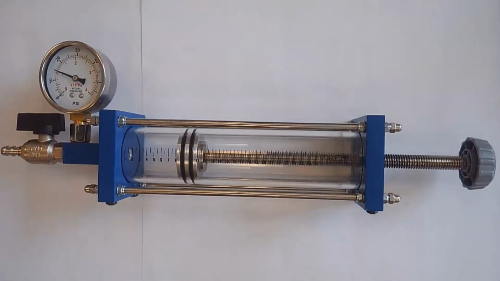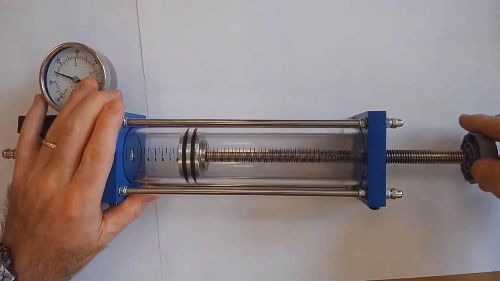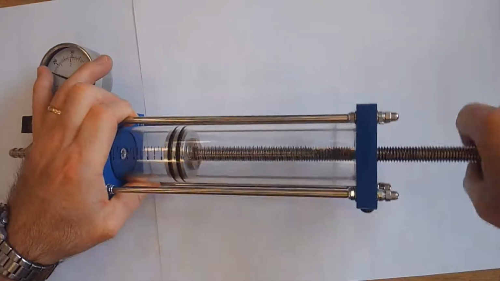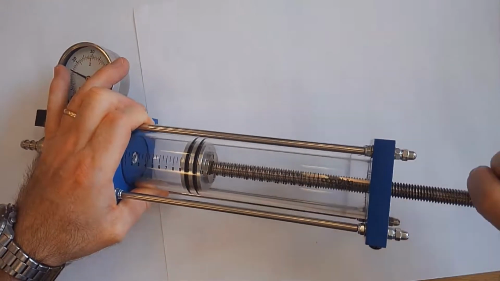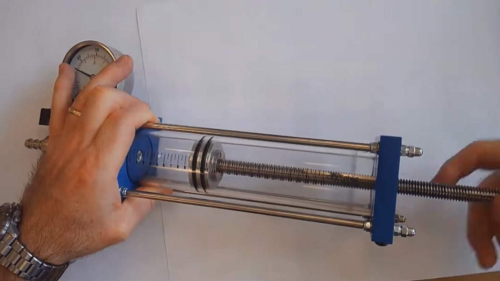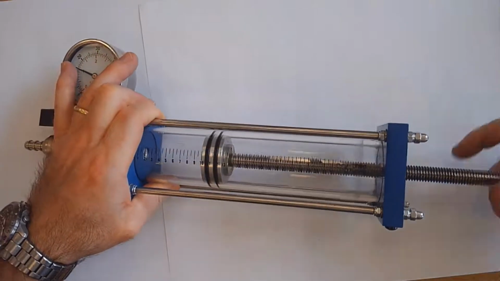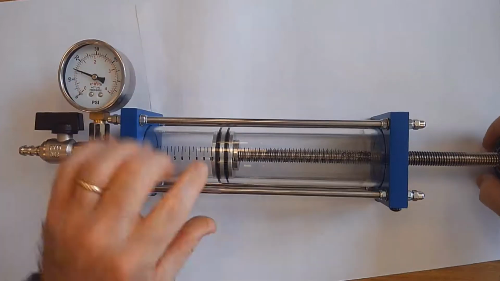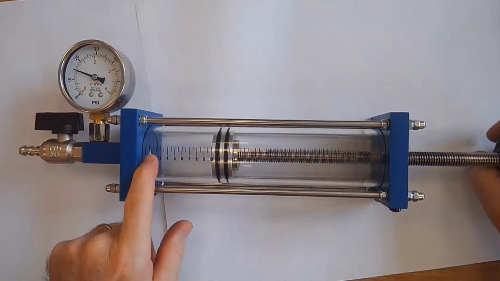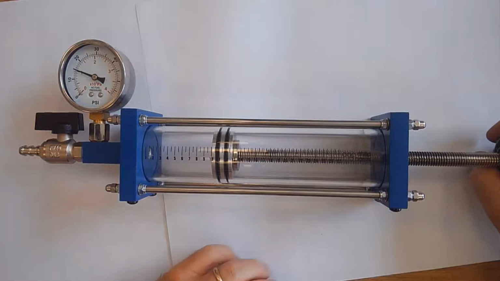So the first thing you'll need to do with the valve open is just make sure, and this can be quite stiff, that you've got this plunger opened out. Oh my goodness, that is stiff. To exactly 10 on this scale. This is a centimetres cubed scale, it's a volume scale.